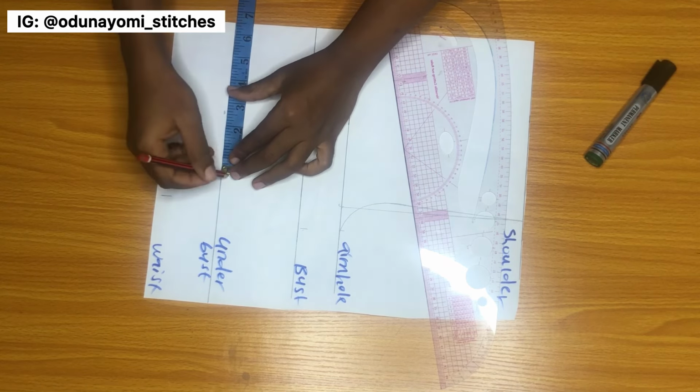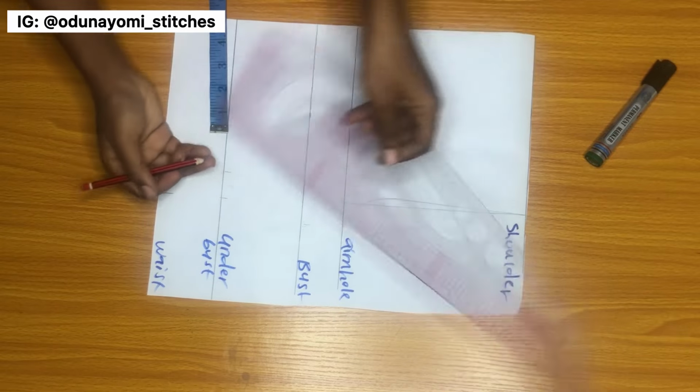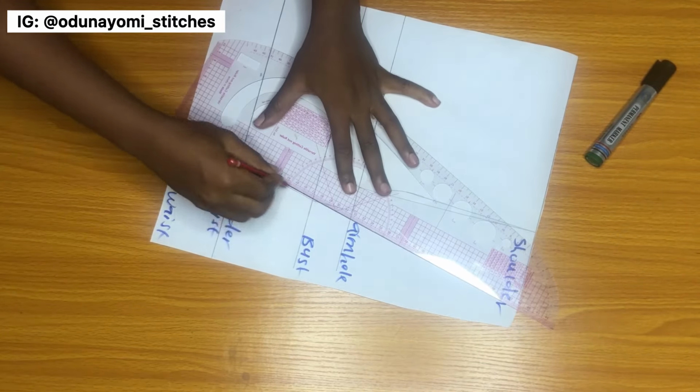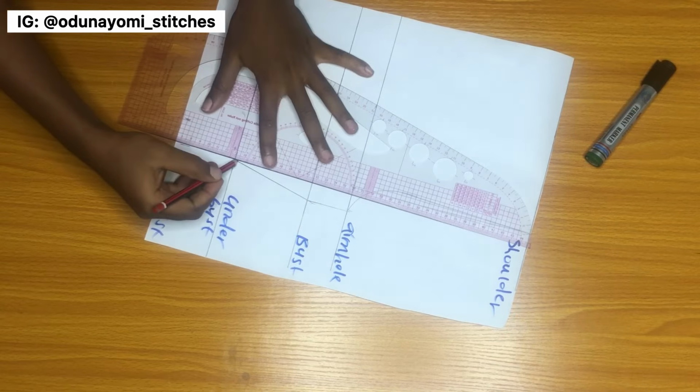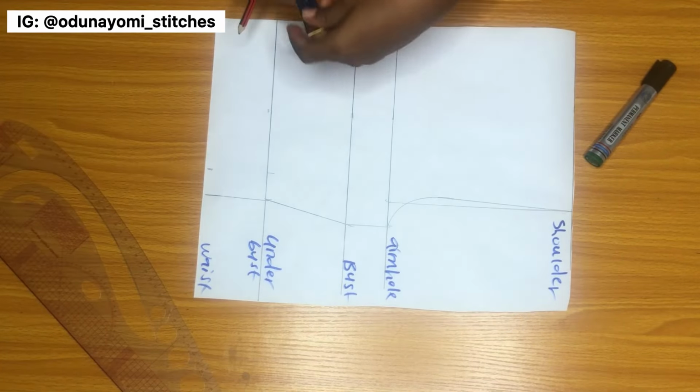So at the under bust area too, I measured my under bust divided by 4. Then I added the 1 inch too. So now I can connect this like this, and it won't be too bad. So this is what I have now.